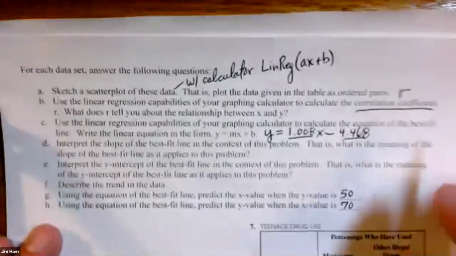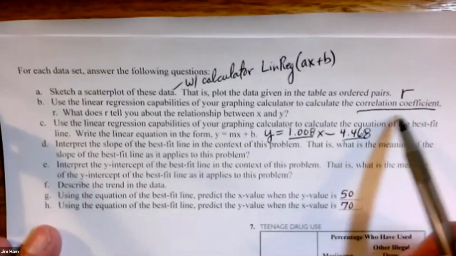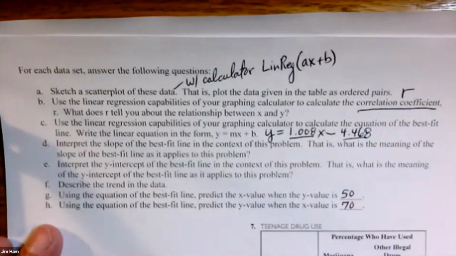Okay, one thing that I do have to share with you is what this correlation coefficient is all about. So that's where I'm going next. And then I'll show you how to get it on your calculator screen.